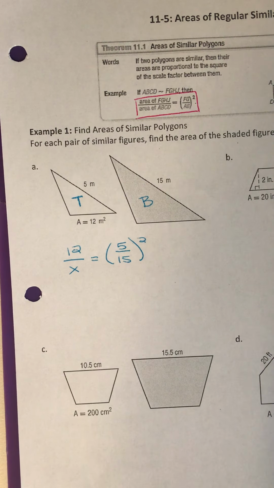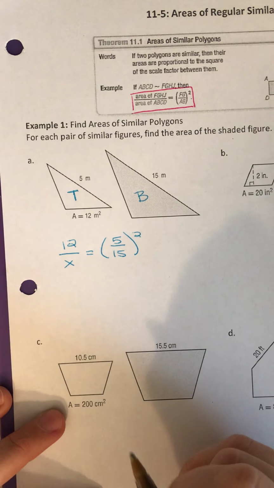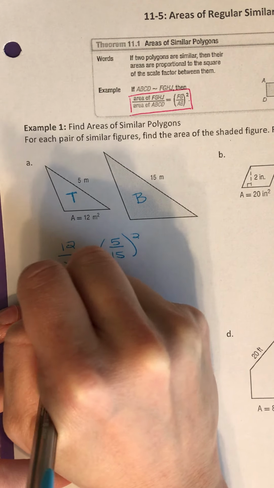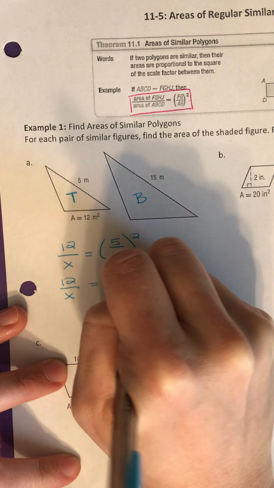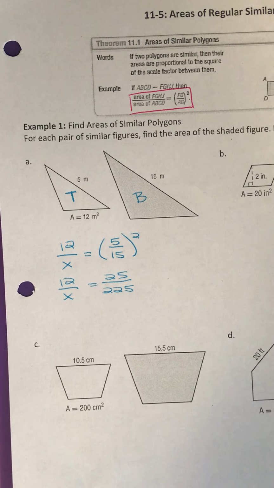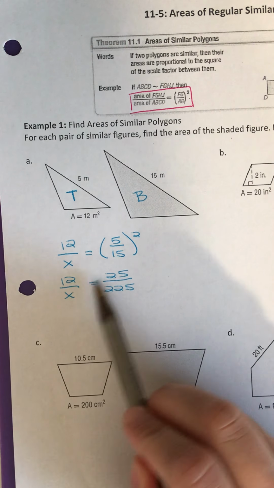So the first thing I'm going to do is I'm going to square those sides. I have 5 squared is 25, 15 squared is 225. So I have 12 over X equals 25 over 225. So you might remember from similar figures, we're going to cross multiply here.